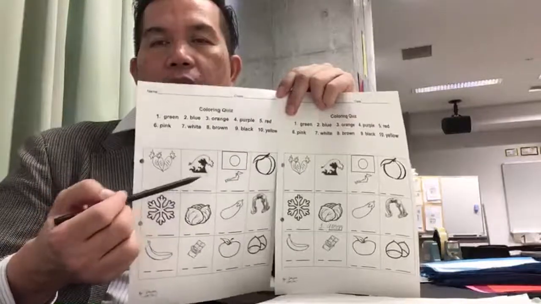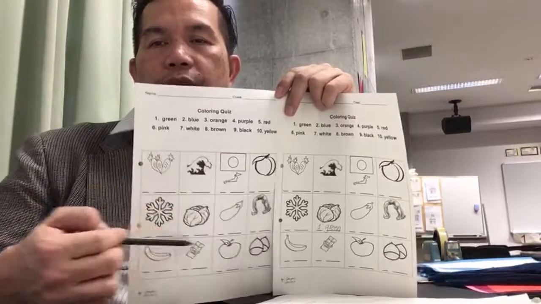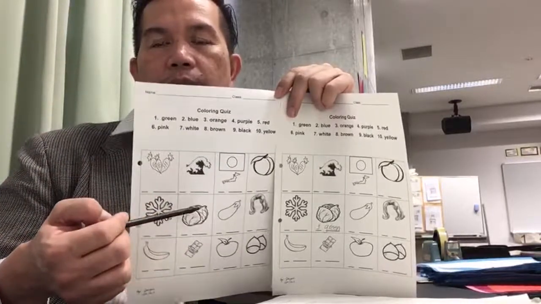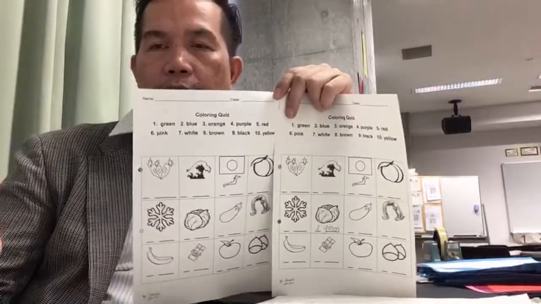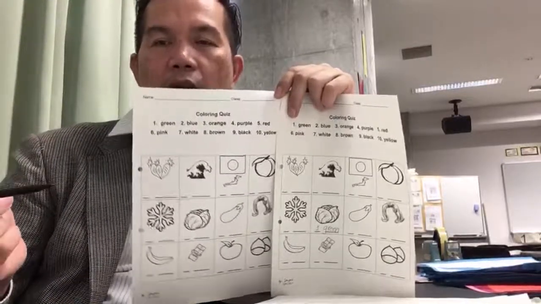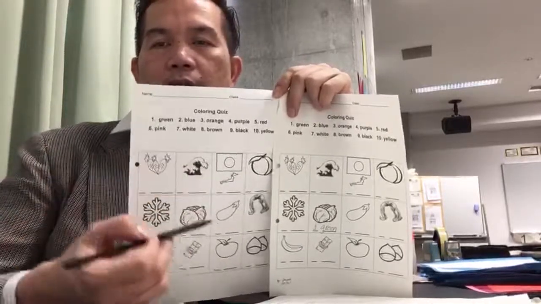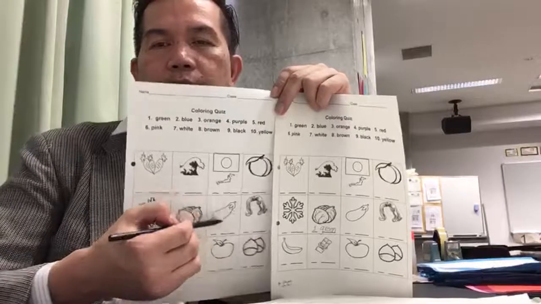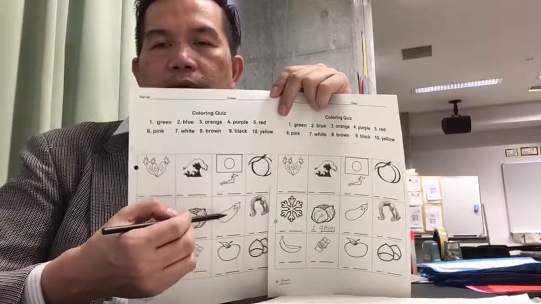Orange. Number 4, purple. Which of these pictures must be purple? Get your purple crayon or colored pencil and color the item with purple. In this example, the eggplant must be purple. So the students will color this eggplant with purple.